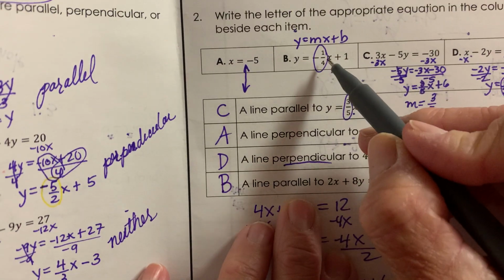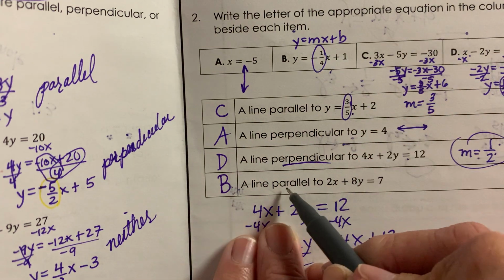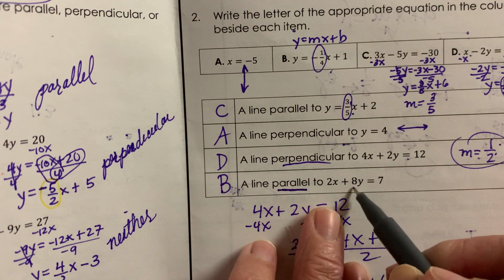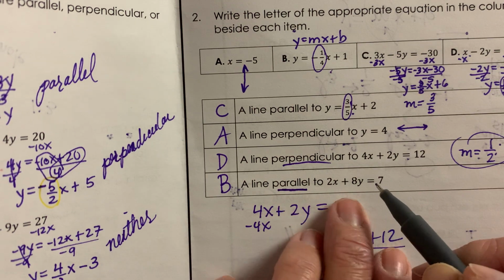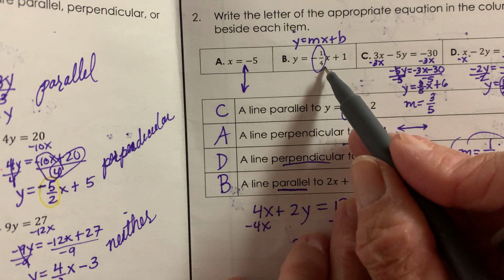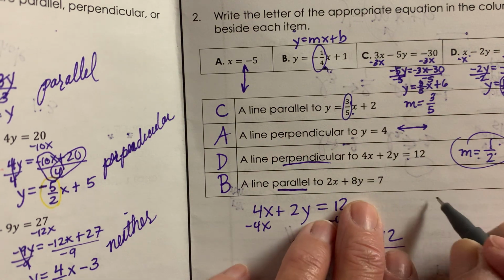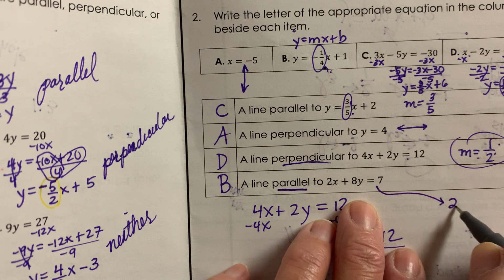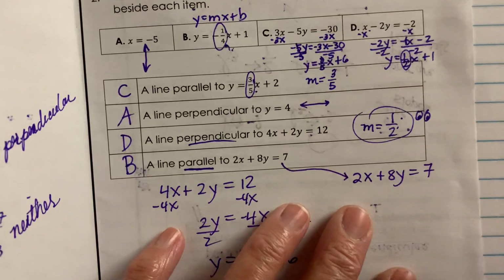We can see that this line has a slope of negative 1/4. We're looking for a line parallel to this one. Well, if it's parallel to this one, the slope has to be the same. So since this line has a slope of negative 1/4, when we rearrange this, let's just make doubly sure it should have a slope of negative 1/4 if we haven't made a mistake.